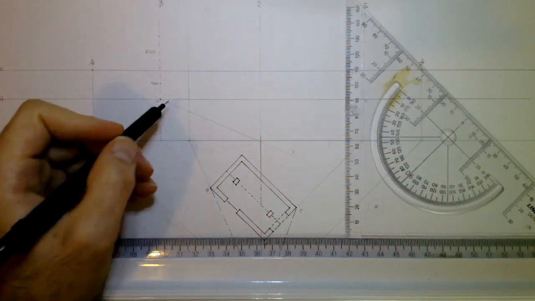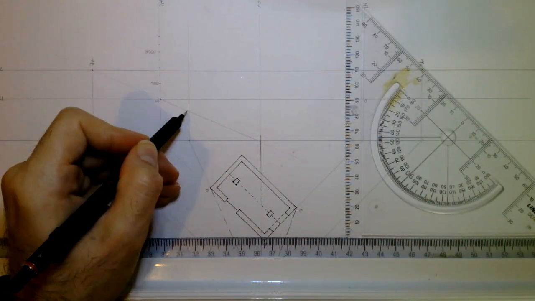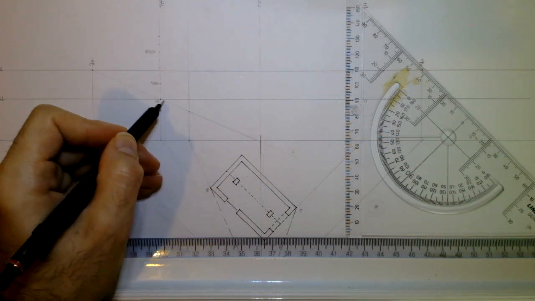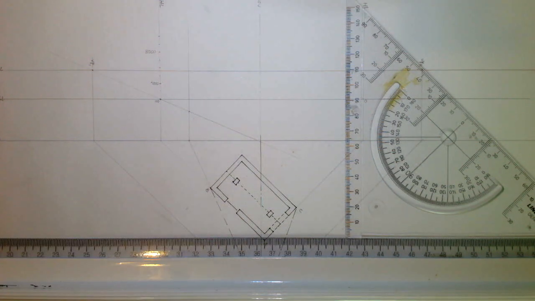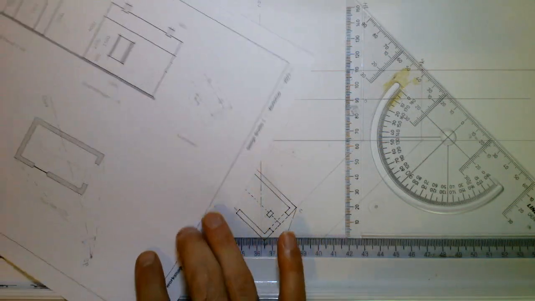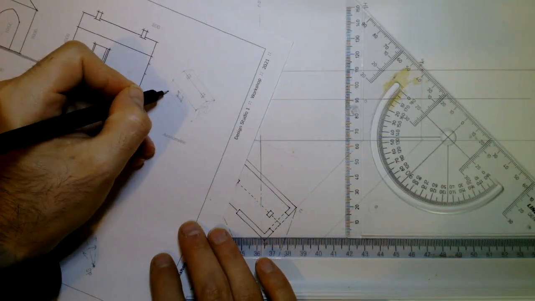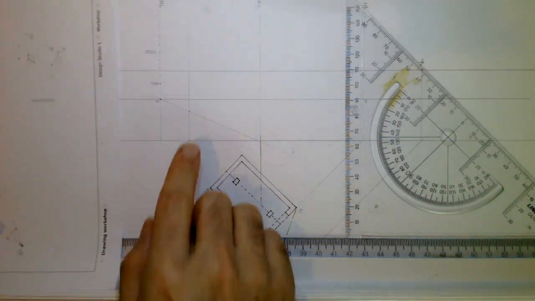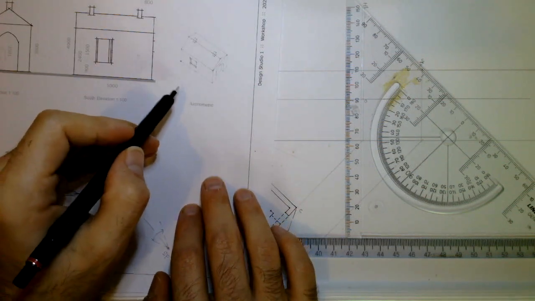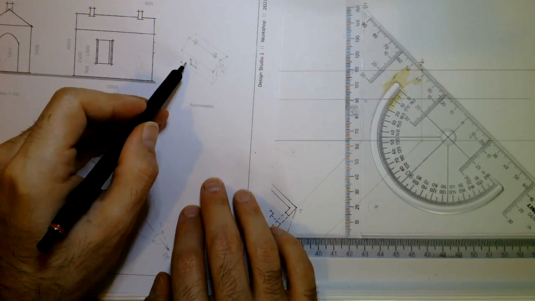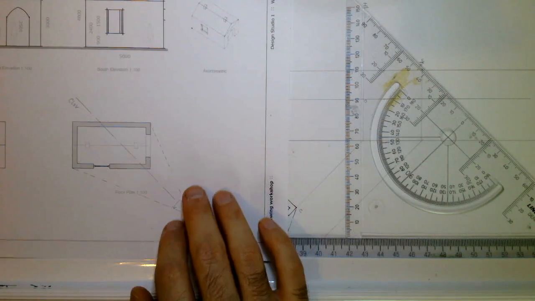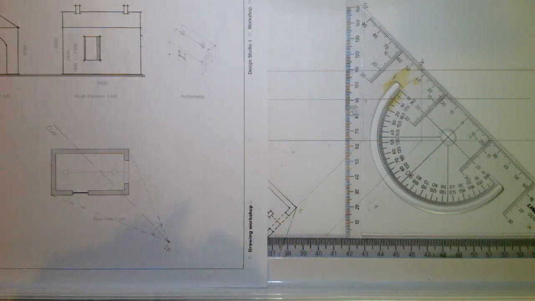And the intersection between 0, because this point is where we are going to draw. We are finding this point. This is an axonometric view, but we are finding this point just to give you the idea.